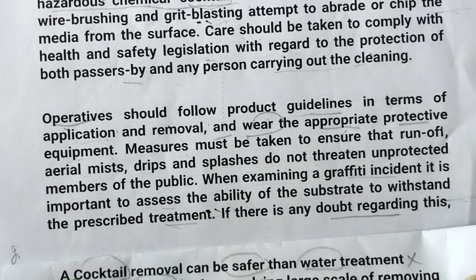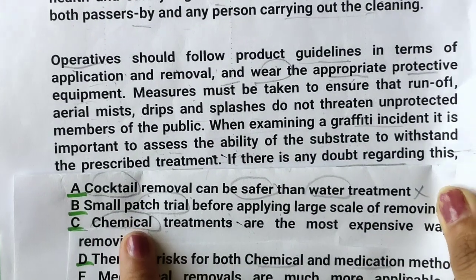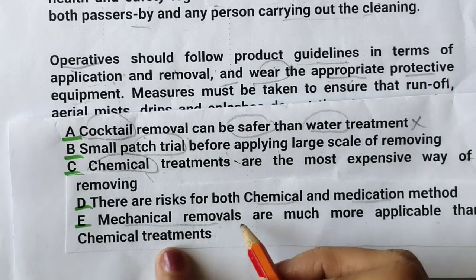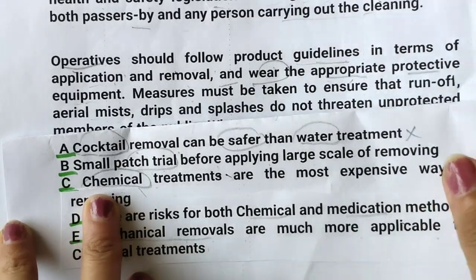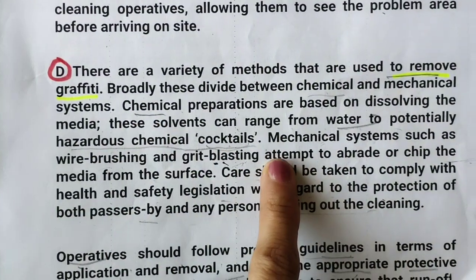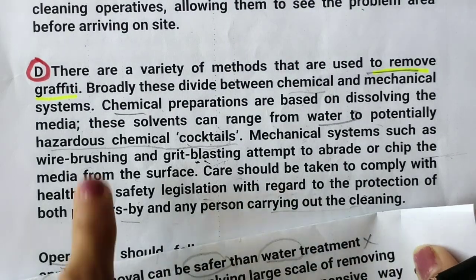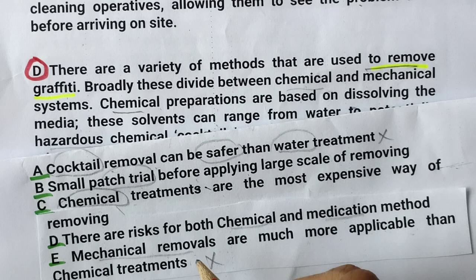So okay, if there is any, nothing is matching till now, I don't think so. No comparison is also not there. Many mechanical removal are much more applicable than chemical. Because chemical and mechanical preparations they are talking about here, but nothing is compared. So this also we can say, much more applicable than chemical treatment.